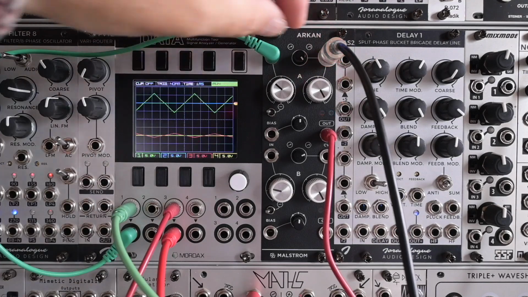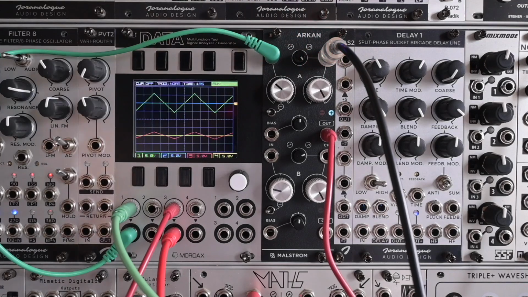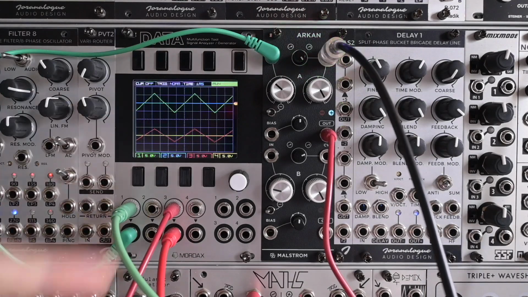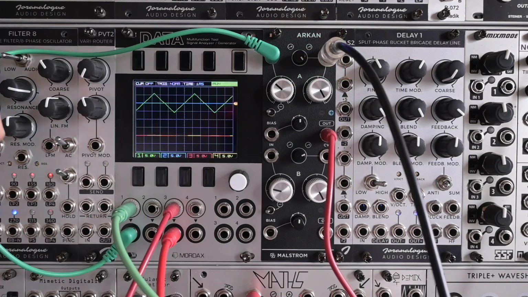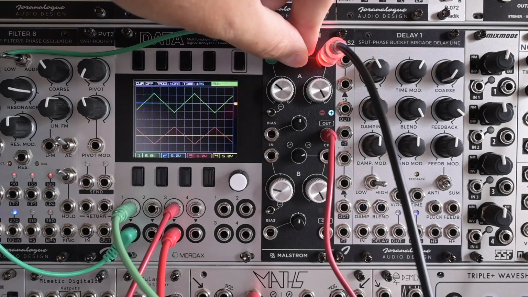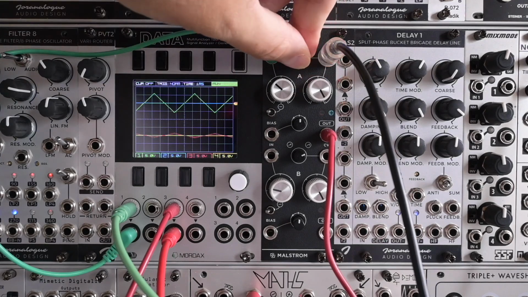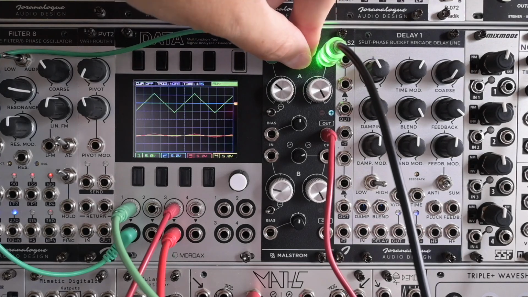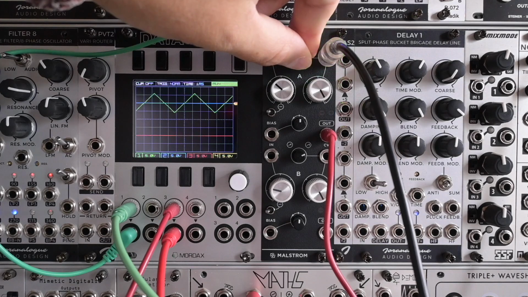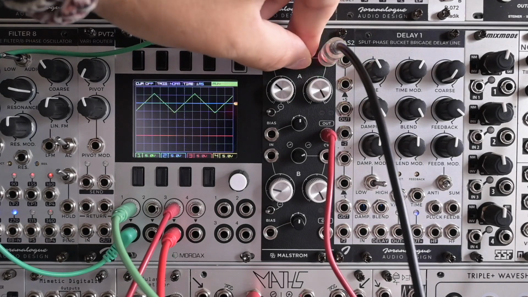And what this means in practice is that lower voltages will have far less effect on the output than higher voltages. And the higher they go up, the higher the effect is. And this can create this kind of behavior.